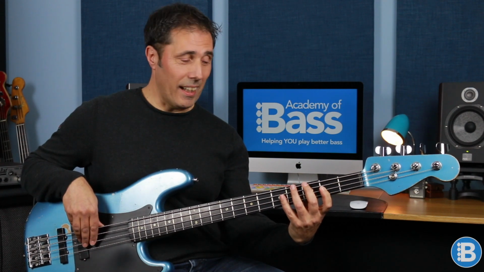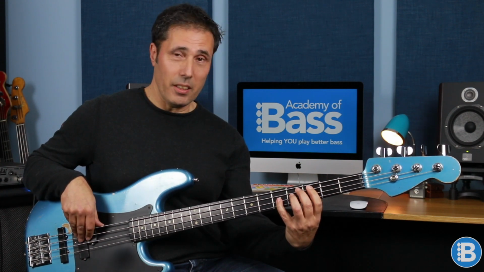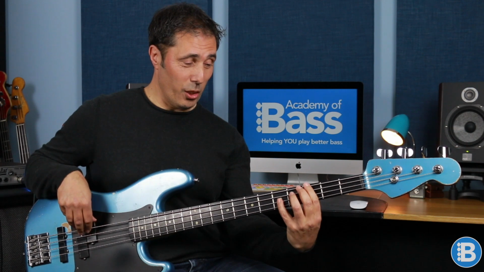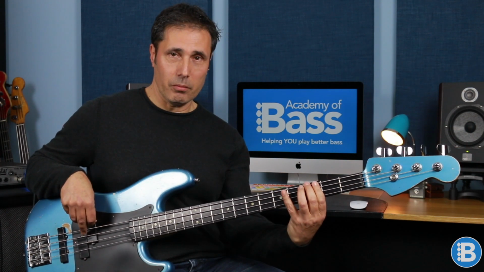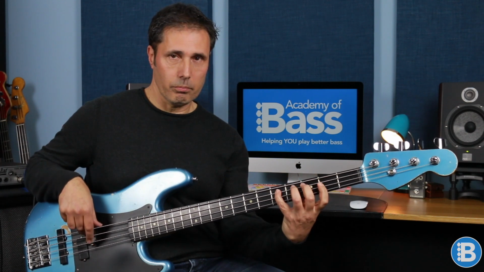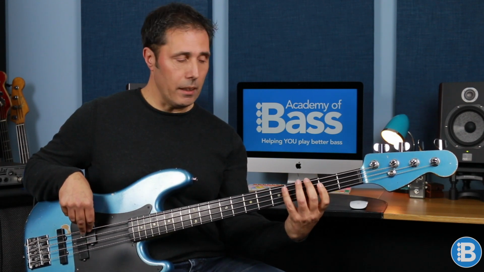I like to extend that scale and take it to the octave. Now the octave is just the root note. So we can either play, or we can play.